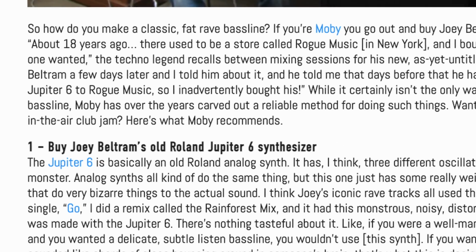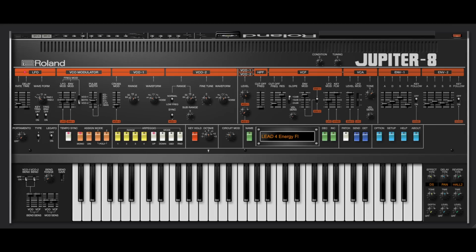Joe Beltram's Jupiter 6. I don't have a software version of the Jupiter 6, but I have a Jupiter 8, and they're quite close. So I fired that up, and immediately I was able to get much closer to the bass, and I was able to get very close to that womp, womp, womp, womp sound. So yeah, there are two particular elements of the synthesis which make me completely sure you use this synth, and we'll look at that in a moment.